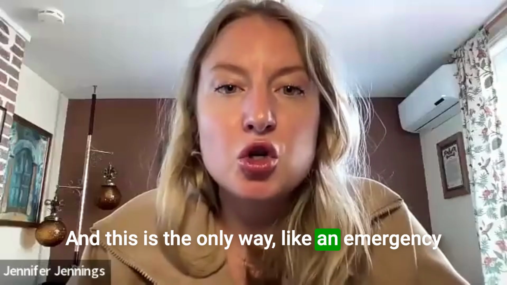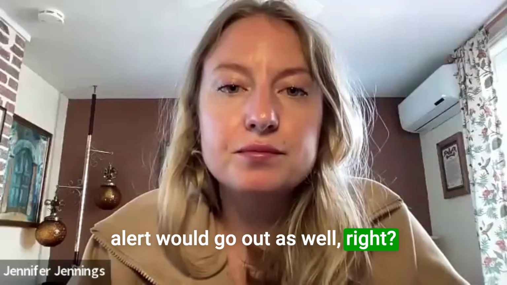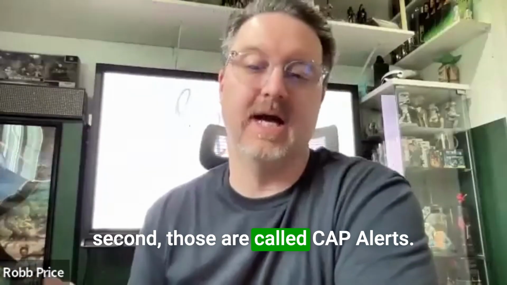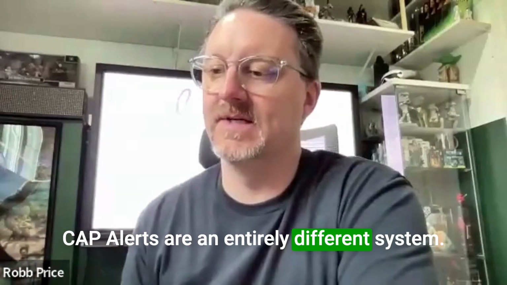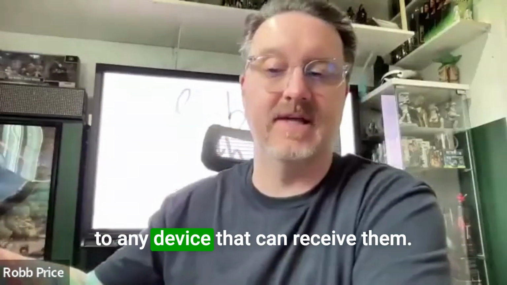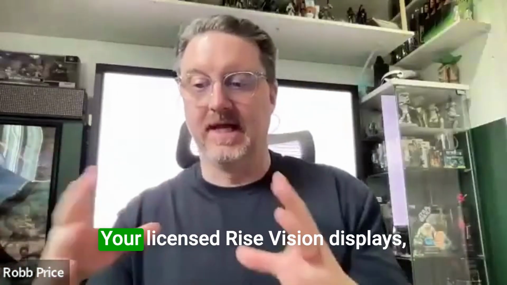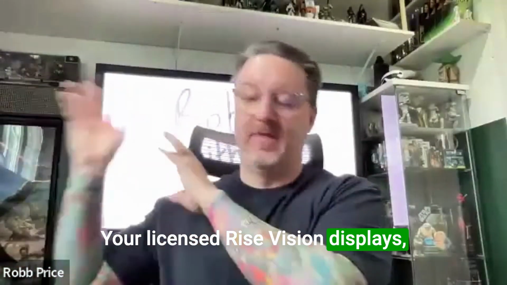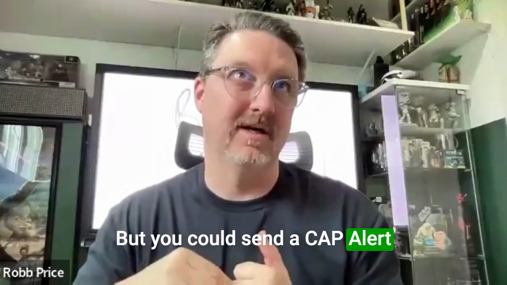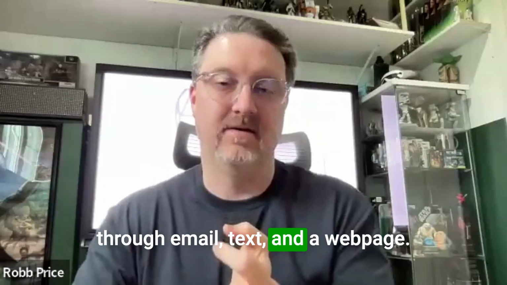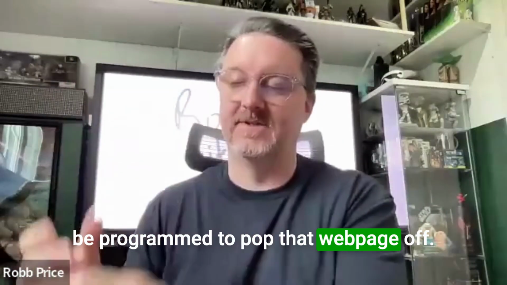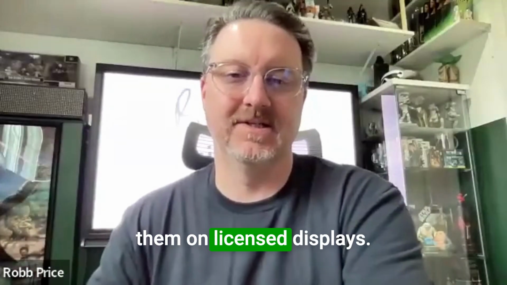And this is the only way an emergency alert would go out as well, right? Yes. Yeah. The emergency alerts are going to be something we talk about in a second. Those are called CAP alerts. The CAP alerts are an entirely different system. They're not unique to Rise. CAP alerts can be sent by a CAP provider to any device that can receive them. Your licensed Rise Vision displays will show the CAP alert message that you set up through Rise Vision, but you could send a CAP alert through email, text, and a web page. But again, those machines would need to be programmed to pop that web page up. So it's a lot easier to just do them on licensed displays.